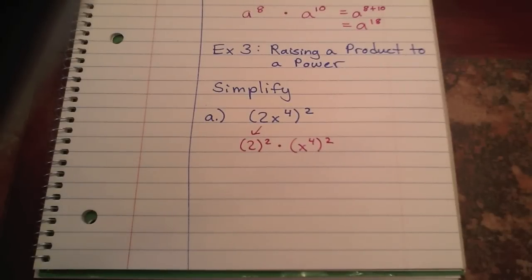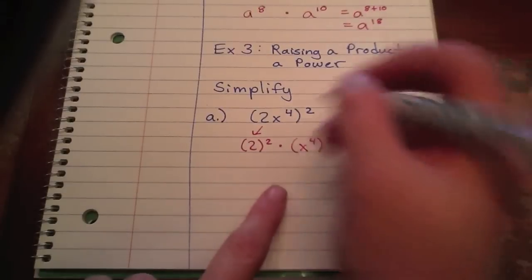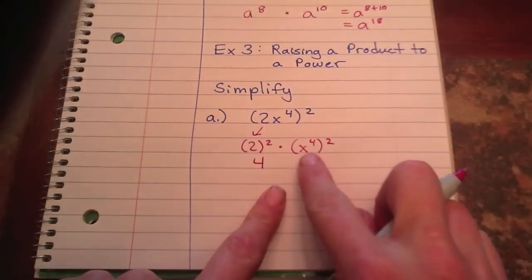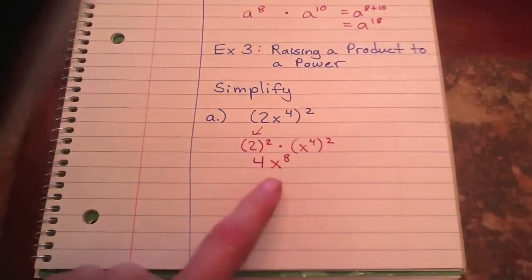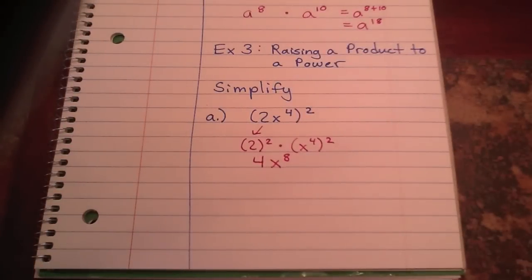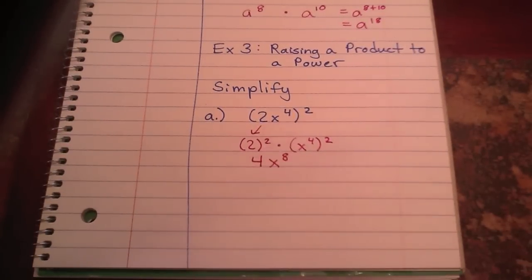And now you just simplify it using the rules you've learned. 2 squared is 4, and x to the 4th twice would be x to the 8th, and you're done. Same thing we've been doing, just more than one piece to that term.